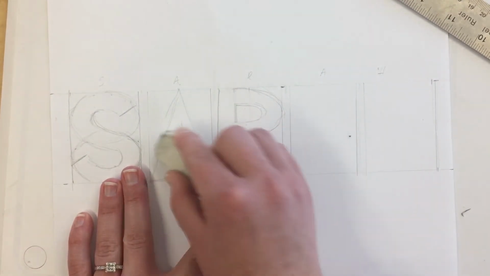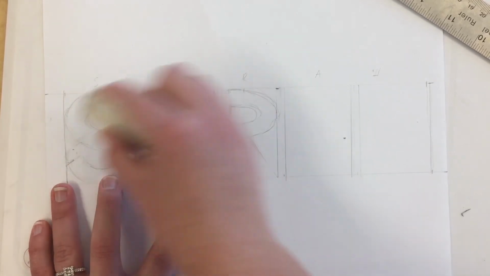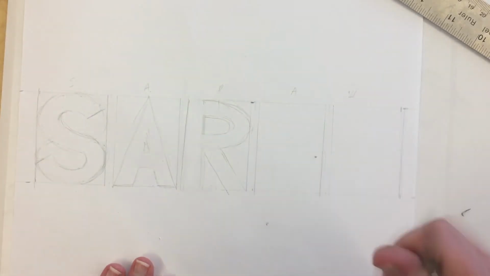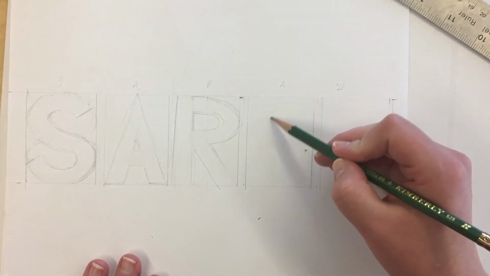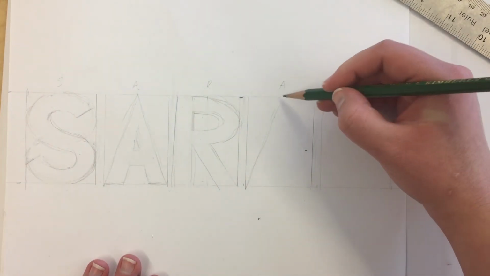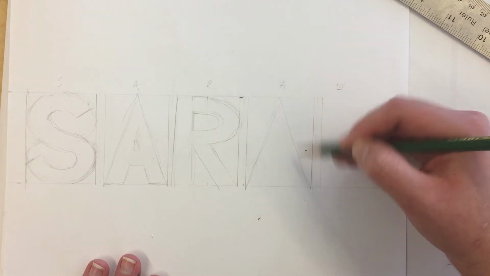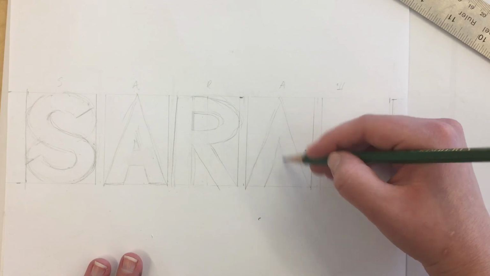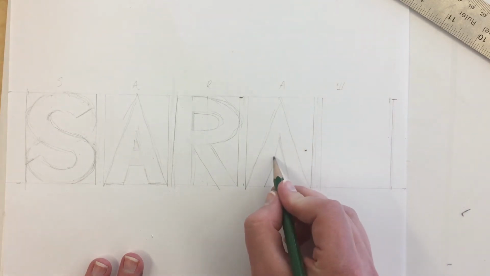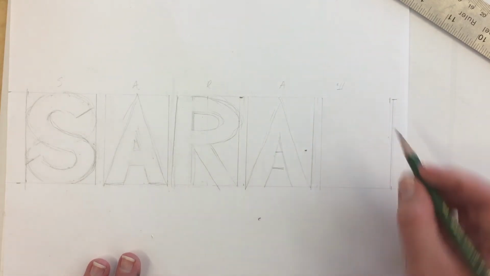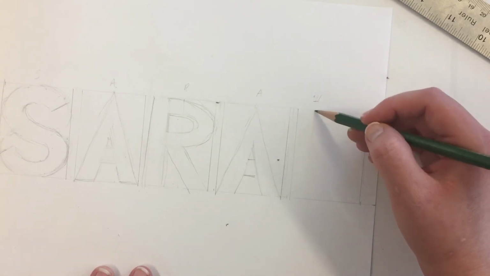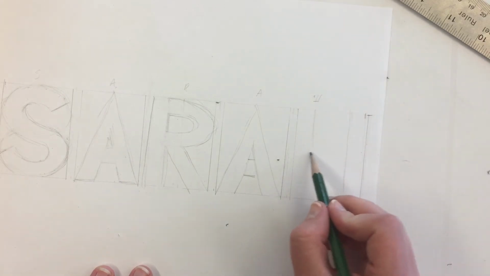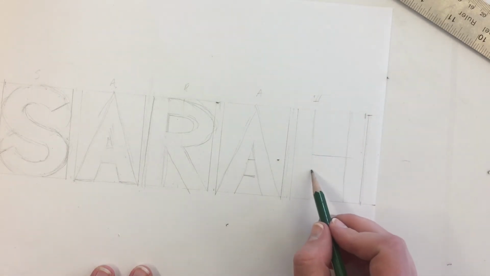A, I would erase here. S, erase some of those extra lines. Okay. A, same as I did before, a triangle. So again, if you're struggling with a letter, ask somebody, see if they can help you, or I can help you with it when I get back. Just do the letters you can't do first. And then an H, do the two sides, and then a piece that goes across the middle.